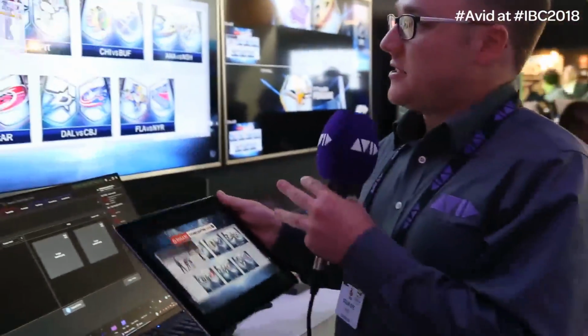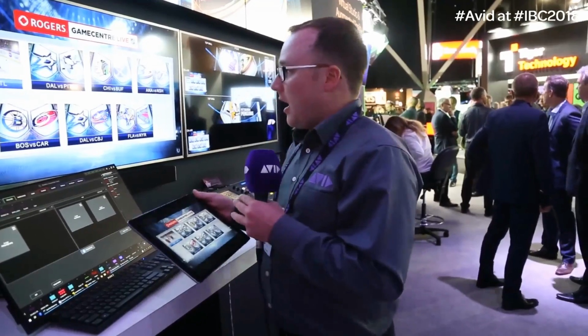Now, this can obviously be designed in any way you would like, any look, any feel. We support multi-touch and drag and drop. This is just an example of what can be done. We also support touchscreen monitors as well, so you can use them in combination. It really allows your anchor to kind of work with the graphics and be engaged in the graphics while telling the story.